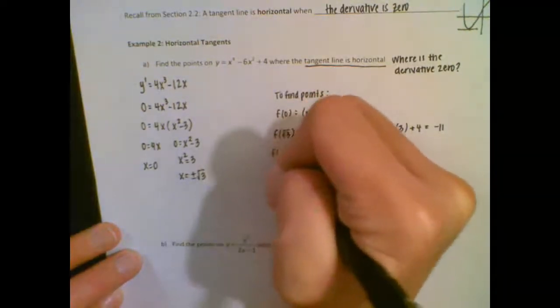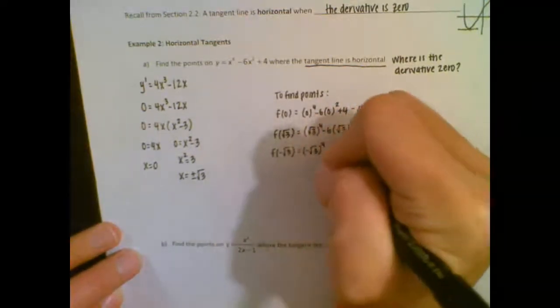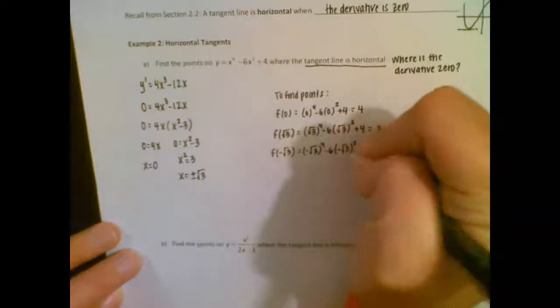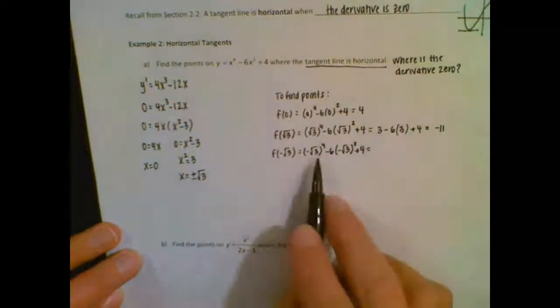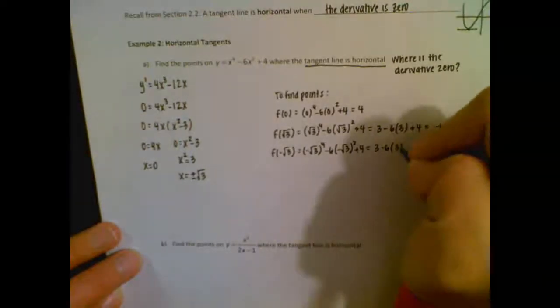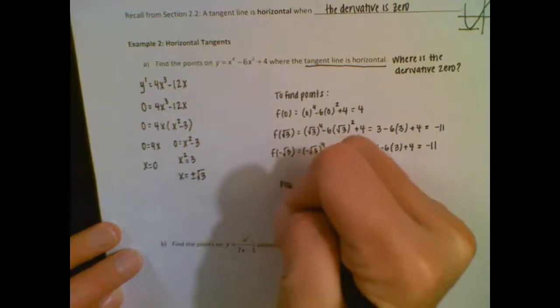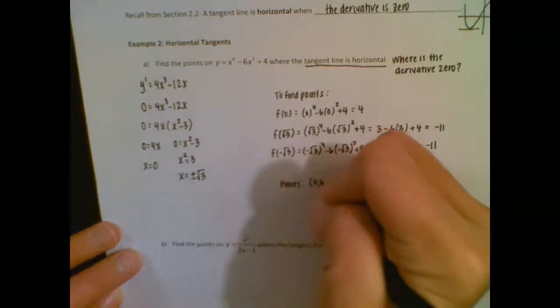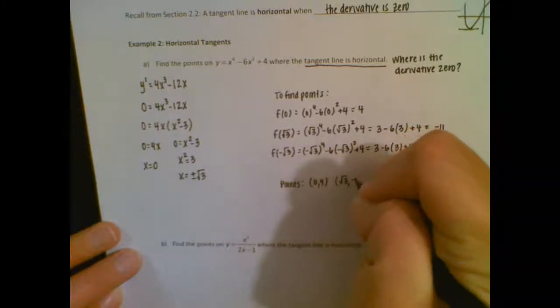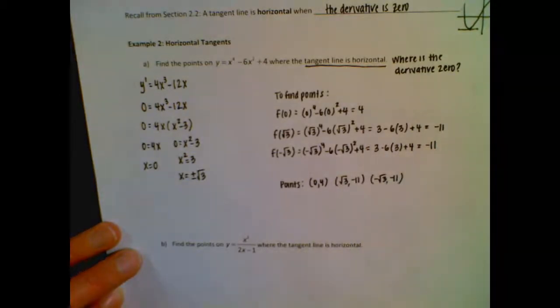And I'm going to go ahead and do the exact same thing for that negative root 3, which actually ends up being exactly the same as the positive root 3. Because if I go ahead and do that algebra, negative root 3 to the 4th is still 3, minus 6 times negative root 3 squared is still just 3, plus 4 equal to negative 11. So my points are going to be 0, 4, root 3, negative 11, and negative root 3, negative 11. So those 3 points are where my tangent line would be horizontal.